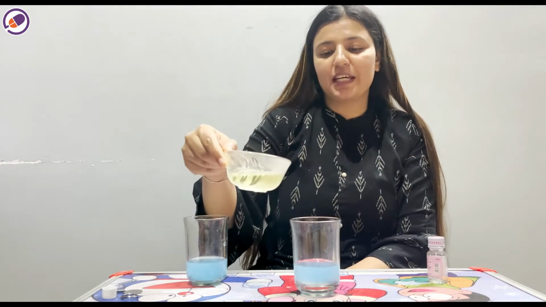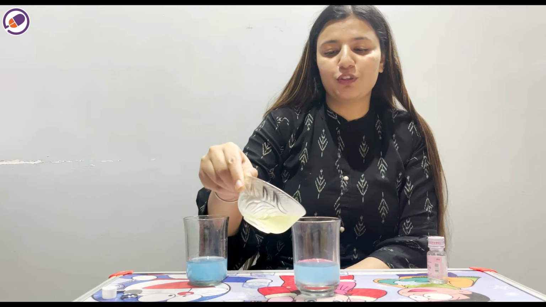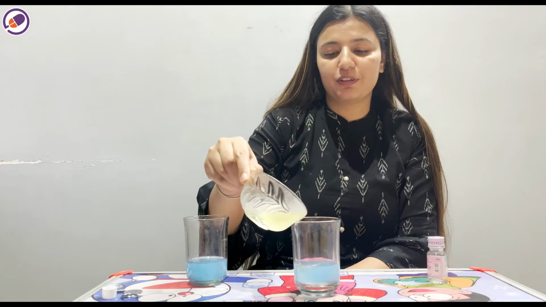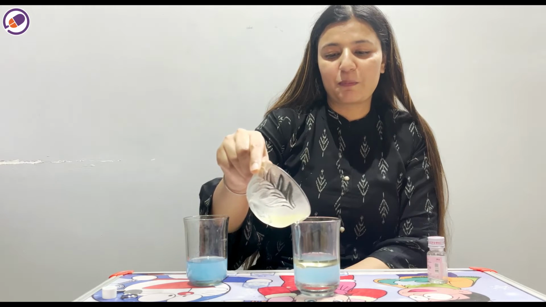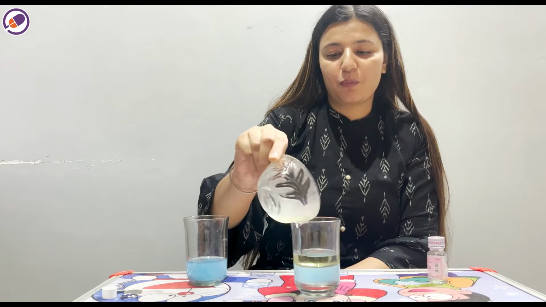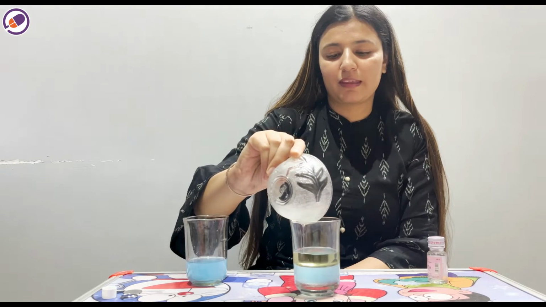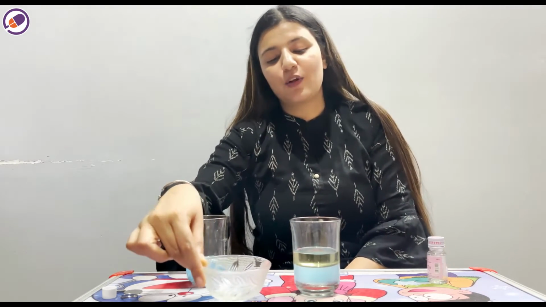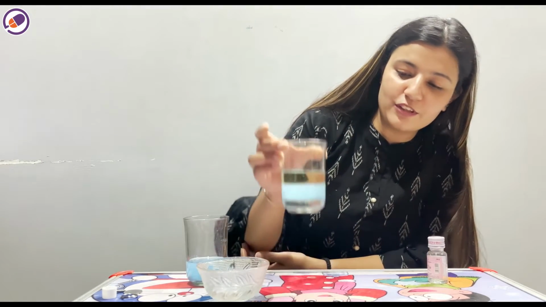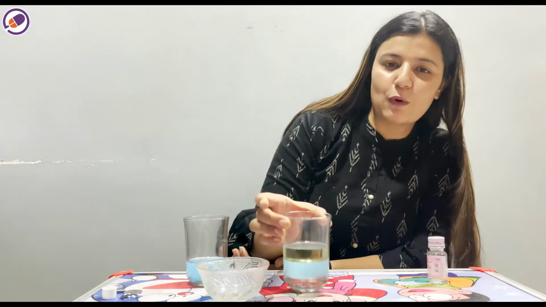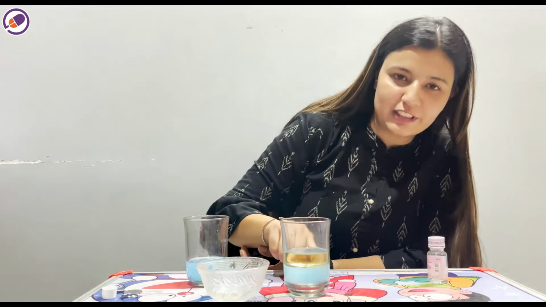Third, we are going to take some oil and I will also gently pour the oil over the water in the same glass. Once this is done, we are going to see that in this glass, now I have got 3 different layers of liquids. If you closely look at the last layer here, that is of glycerine, on top of which I have a blue layer of water and on top of it I have the 3rd layer of oil.